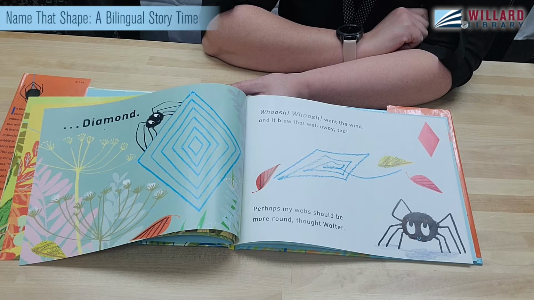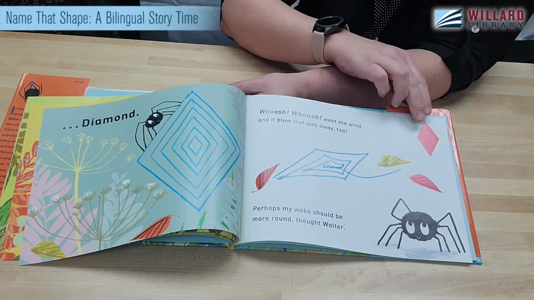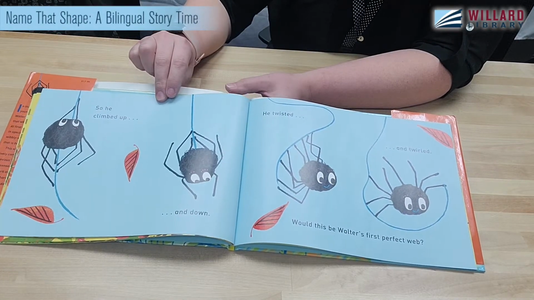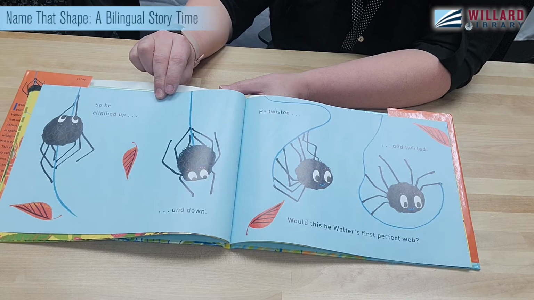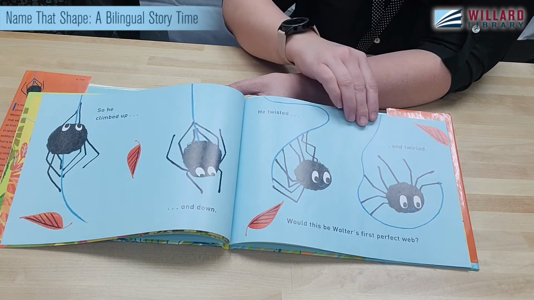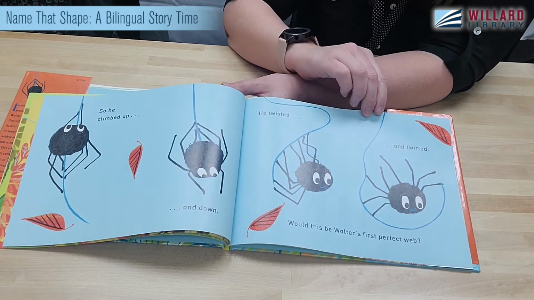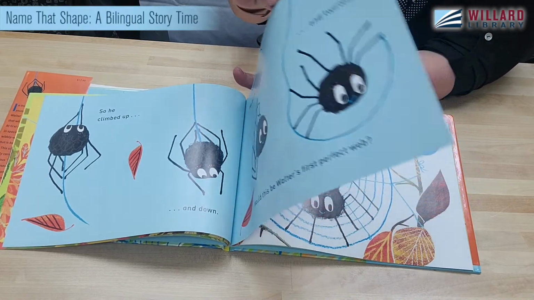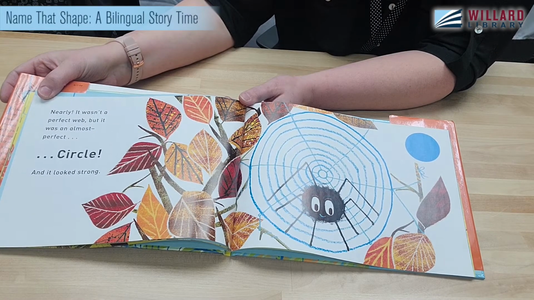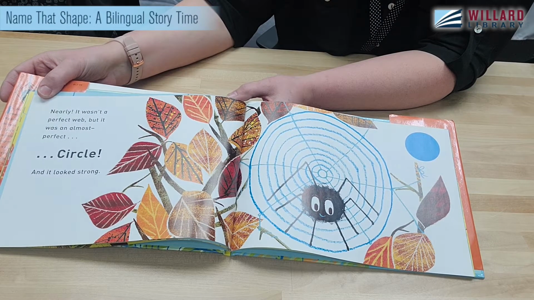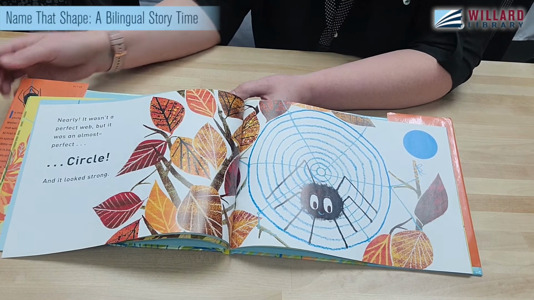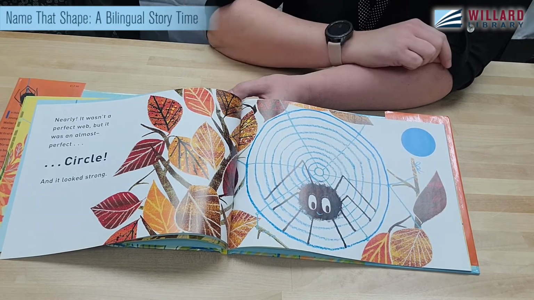Perhaps my webs should be more round, Walter thought. So he climbed up and down and twisted and twirled. Would this be Walter's first perfect web? What do you guys think? Do you think he's made a perfect web finally? Let's see. Nearly. It wasn't a perfect web, but it was almost perfect. Circle. And it looked stronger. Look at that. That's a circle.